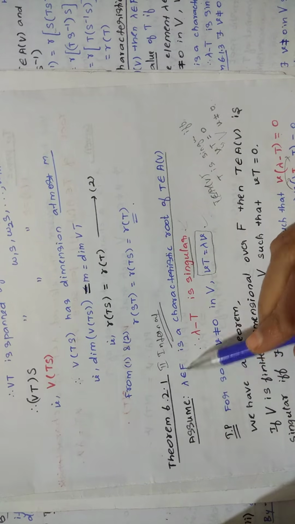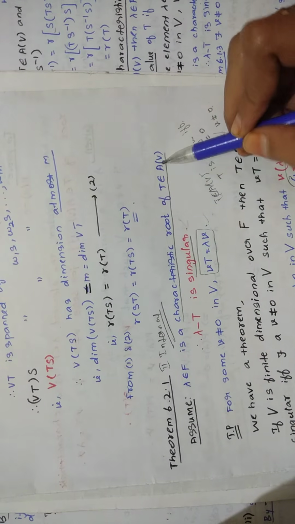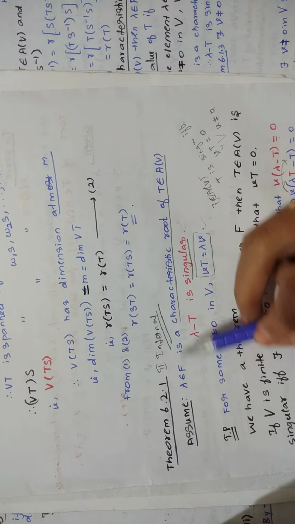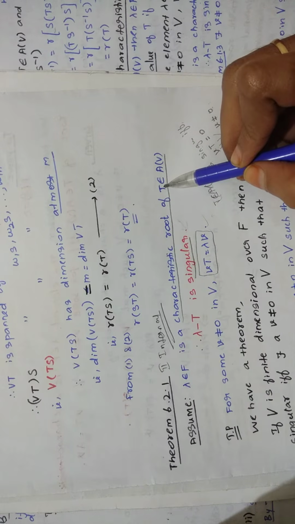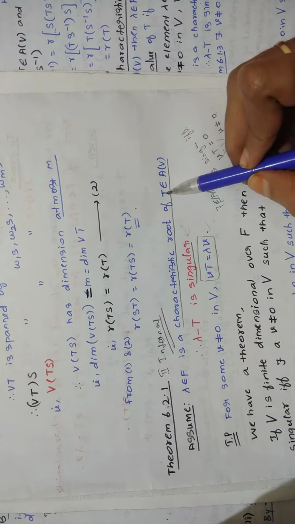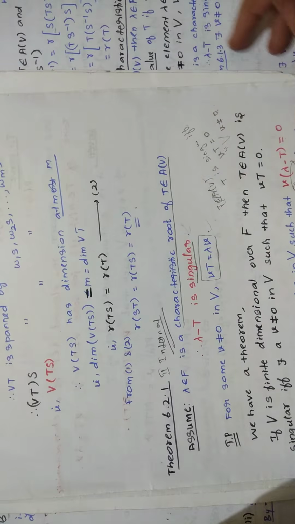So assume lambda belongs to F is a characteristic root of T belongs to A of V. Just copy it down from the question. Now this lambda is the characteristic root of this. So by the definition of characteristic root, you can write this lambda minus this T is singular.